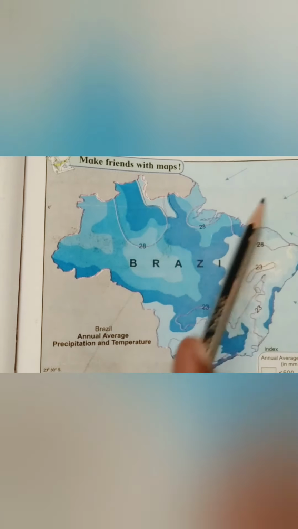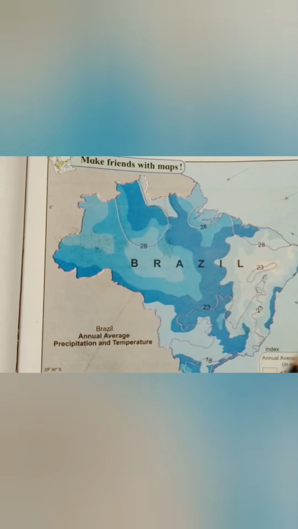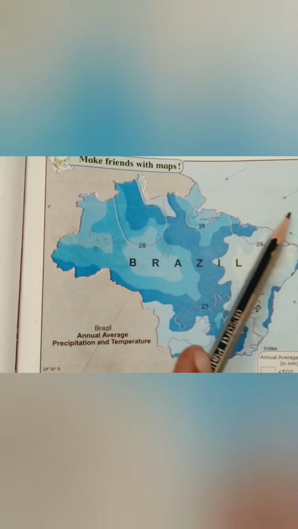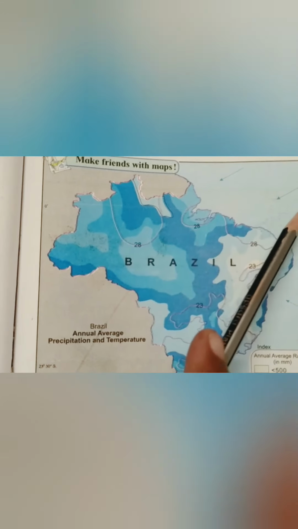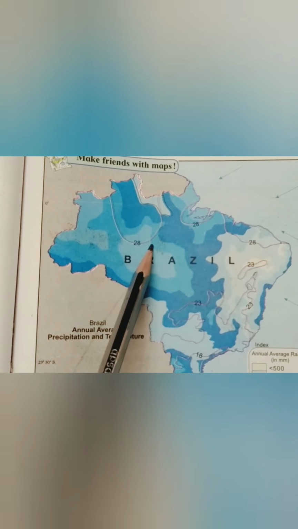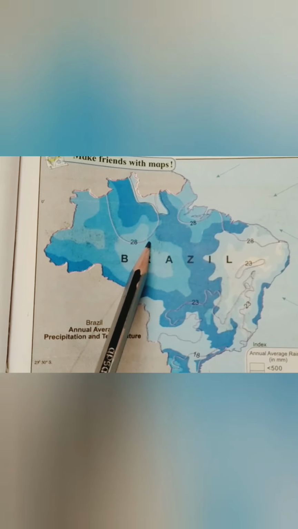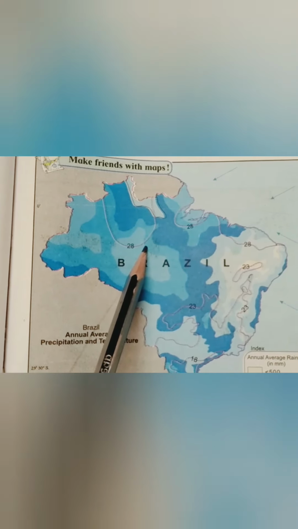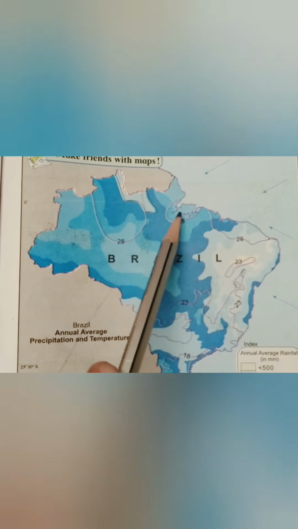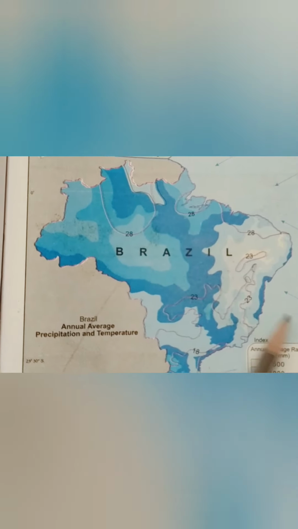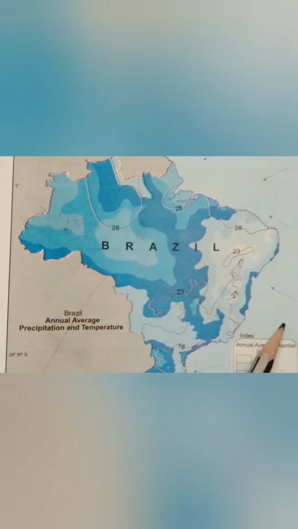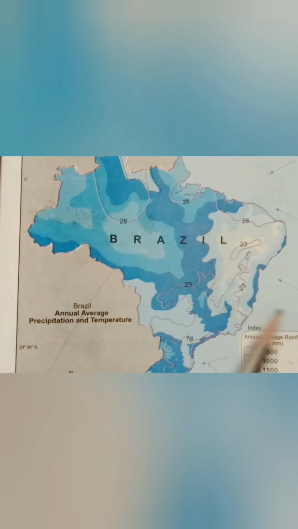The arrows you can see here are the arrows of the trade wind. This wind from the northeast region brings moisture towards the continent and gives heavy to very heavy rainfall in this region. At the same time, the southeast trade wind brings rainfall over here.